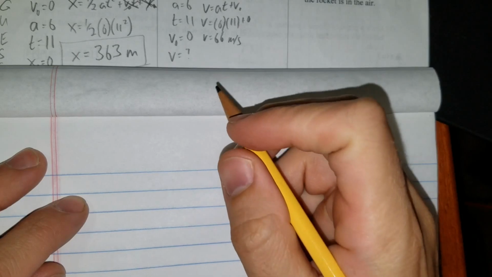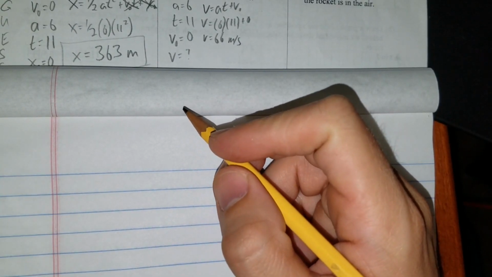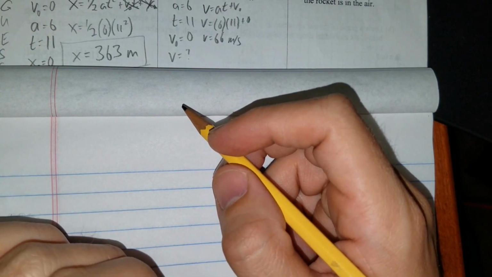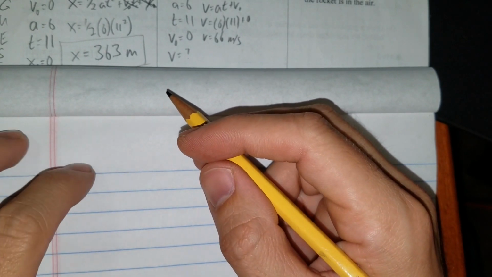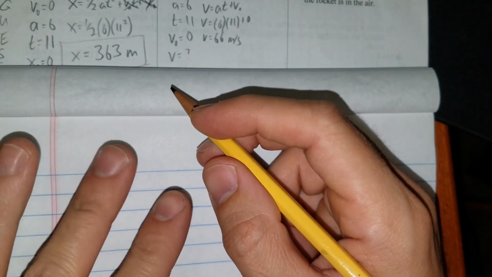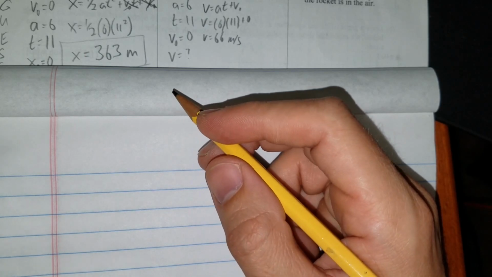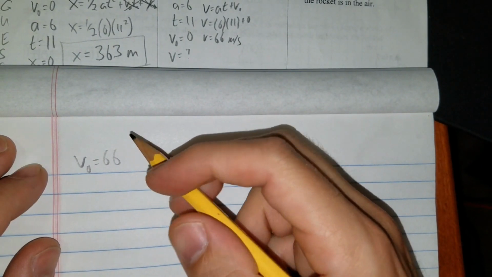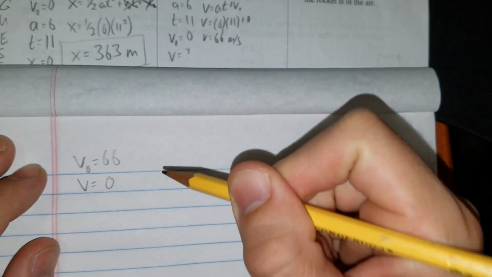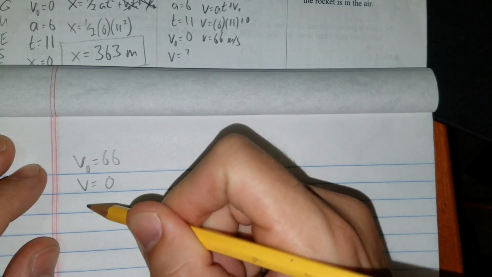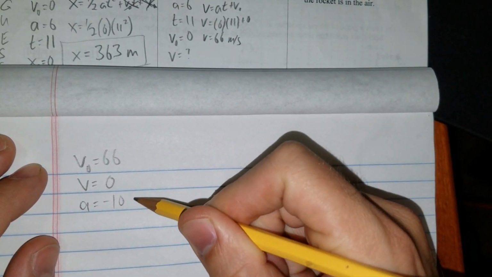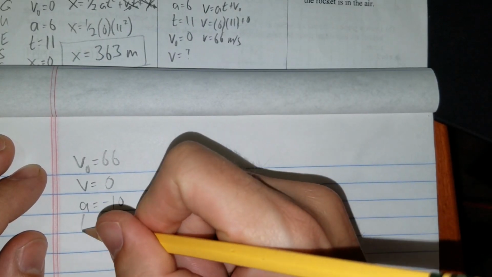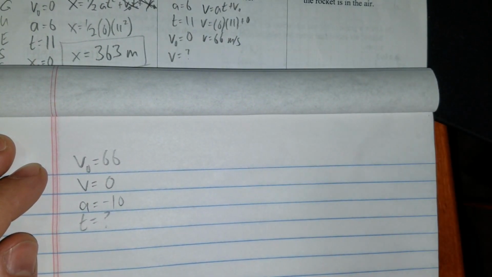So what we're trying to do is find out how long it takes for gravity to slow the rocket back down to 0 velocity. Remember we said in class today, on Thursday, that an object that's going up, at its highest point, its velocity is 0, right? So now the rockets have shut off, it's in free fall. Our initial velocity is now 66, because that's how fast it was going when the rocket shut off. We want our final velocity to be 0, because 0 is our highest point. We know our acceleration is now negative 10, because gravity's taken over, and the rocket is being pulled down at negative 10 meters per second squared. And what we want to find out is time. How long does it take for gravity to slow this thing down?